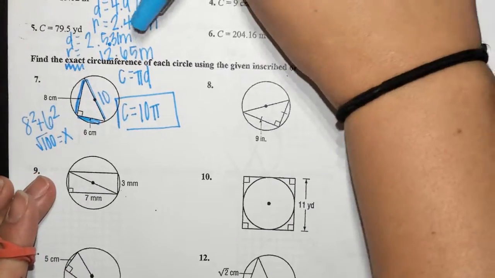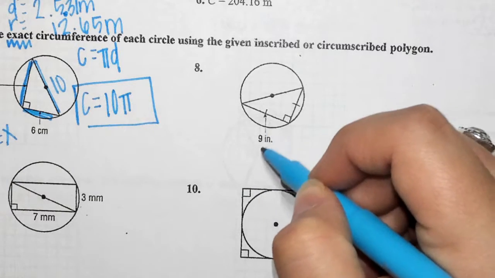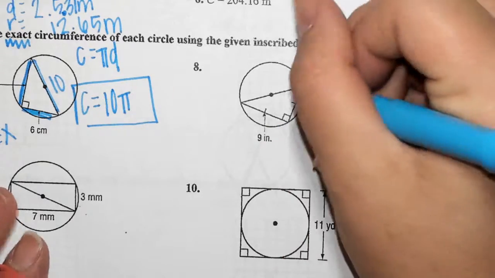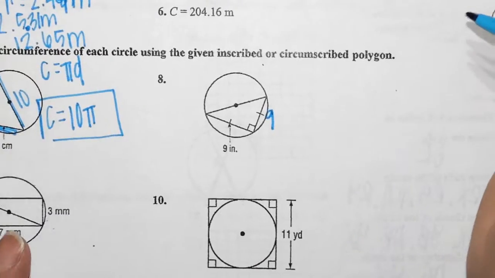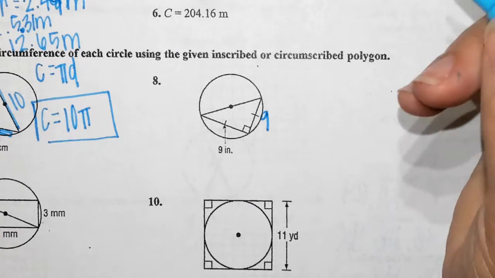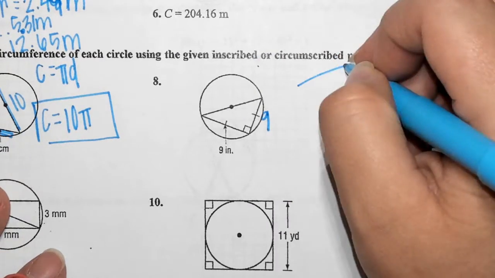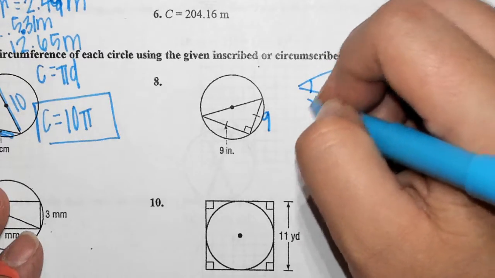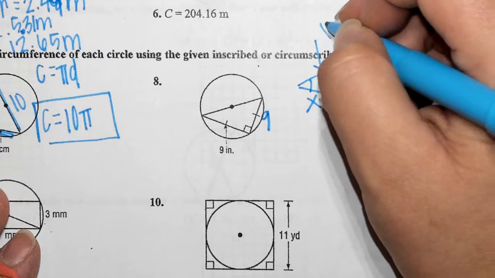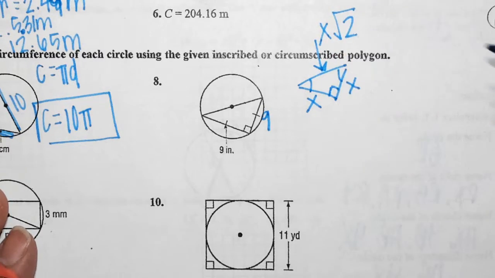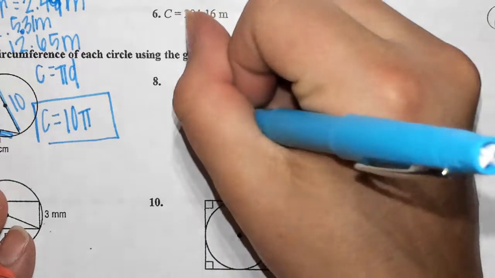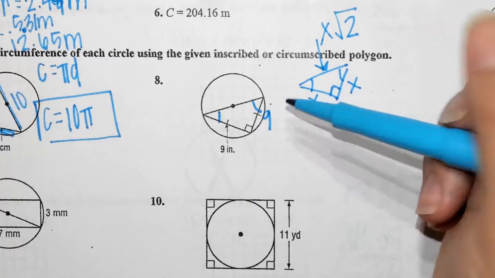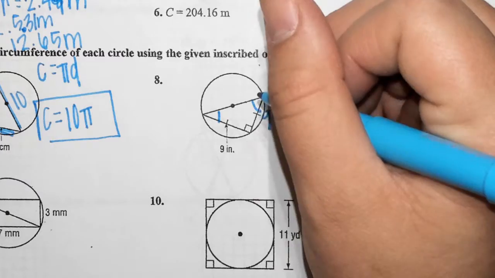Well, look at number 8. Remember, I don't want any decimals. If this is 9 and this is 9, that means it has to be a 45, 45, 90 triangle, right? And in a 45, 45, 90 triangle, if this is x and this is x, then this is x square root of 2. So my hypotenuse is 9 square root of 2.